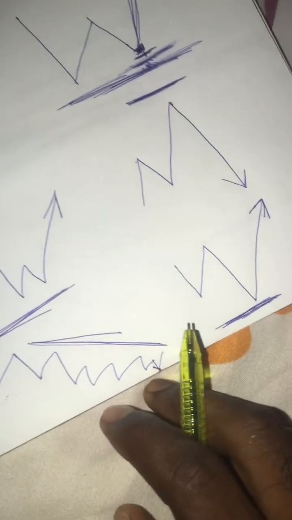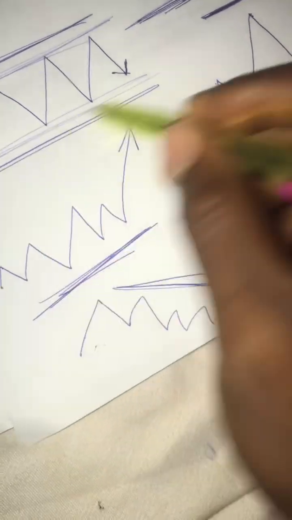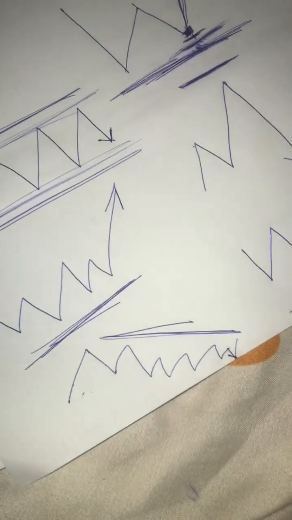This is your liquidity zone. Then we have support and resistance. This is the market structure like this, either uptrend or downtrend. This is your resistance, this is your support. Here is your liquidity zone. Don't worry, when we get to the chart, I will show you so that you understand better.